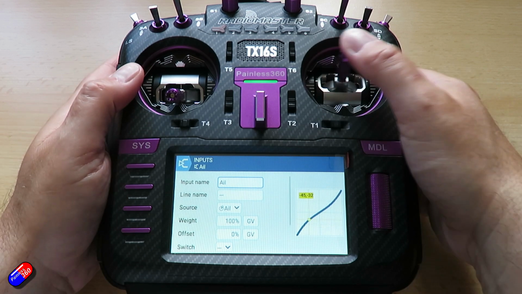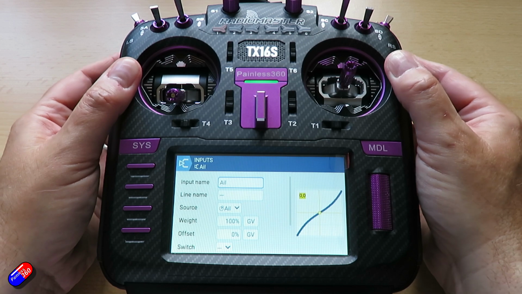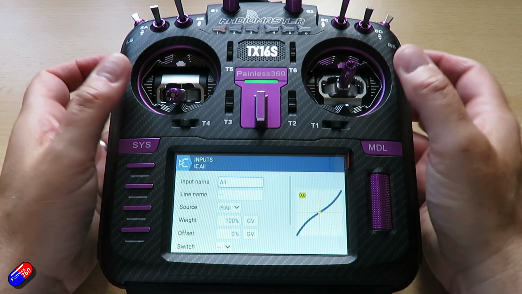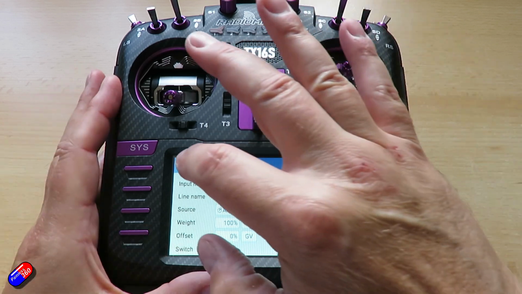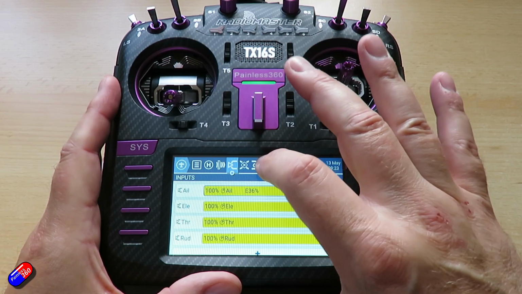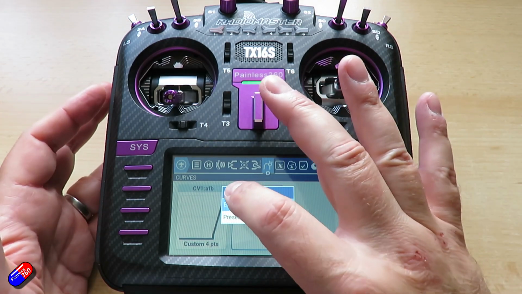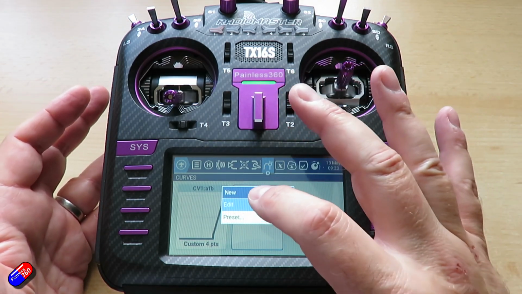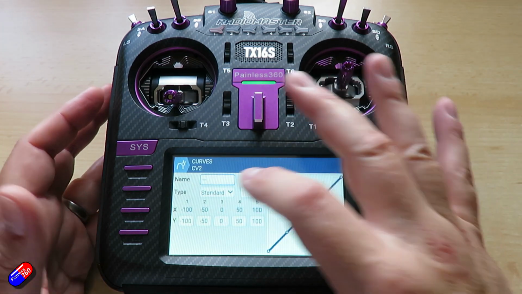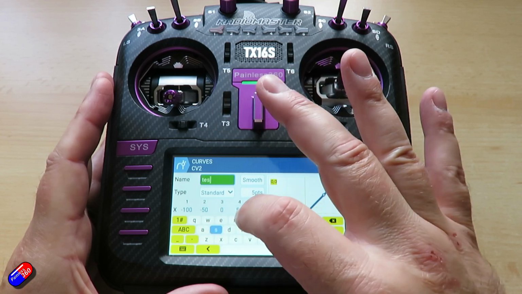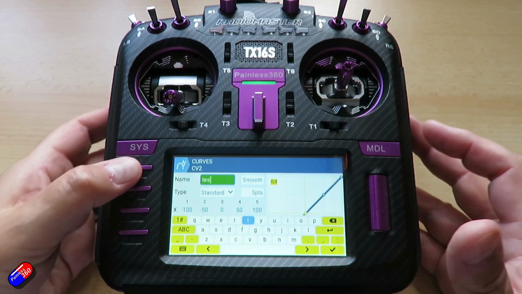And typically it's going to be something like a control that has a slider or one of the sticks attached. Now, let me just show you how you set up and use a curve. So let's jump into the curves and let's create a brand new curve, and we'll just call it something like test. We'll just call it TEST. There we go. I do wish it would give you more than 3 letters.